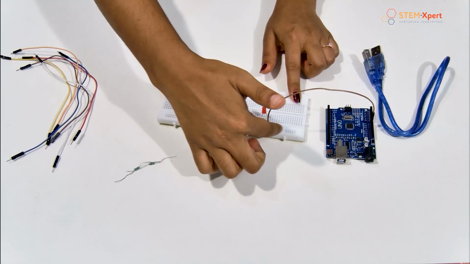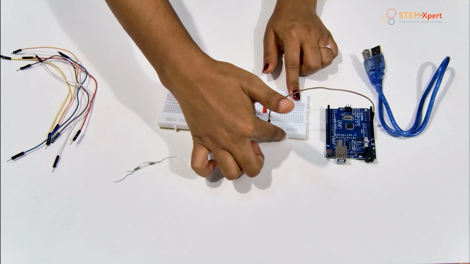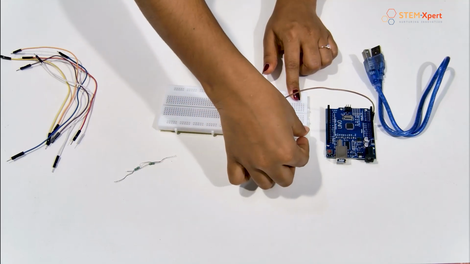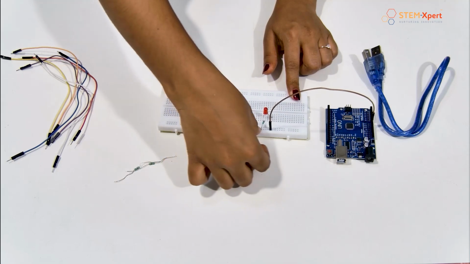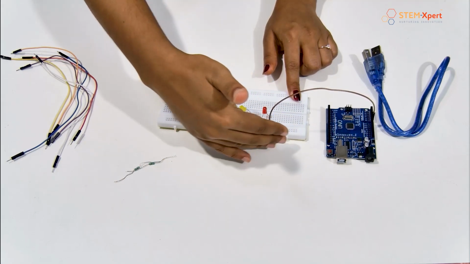So when we connect this ground to this power line, the first 25 holes have the same ground pin. It is the same line; here we have a horizontal connection. So the first line has this ground, the first 25 holes.